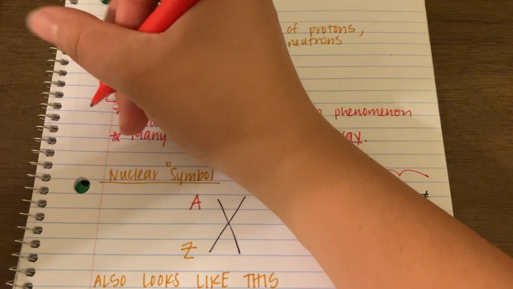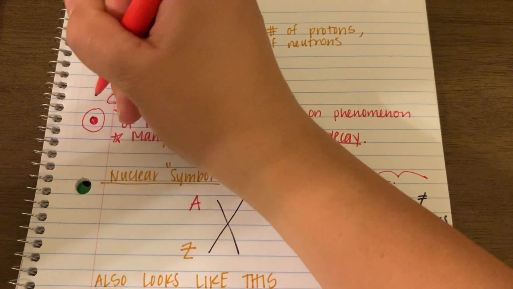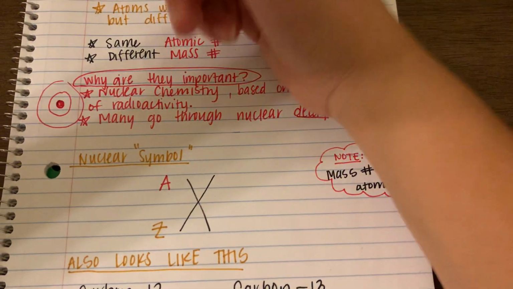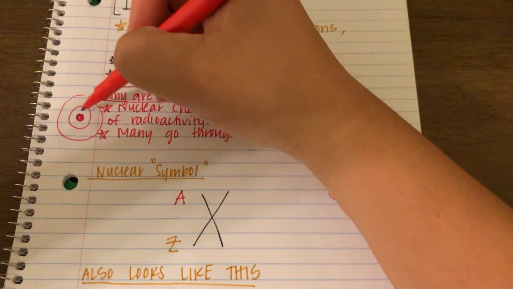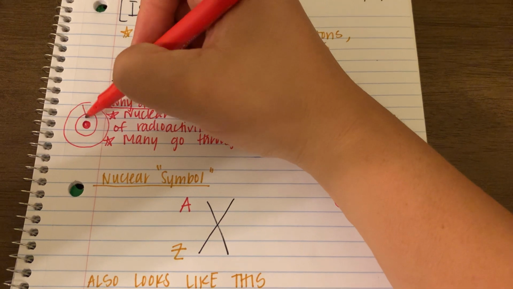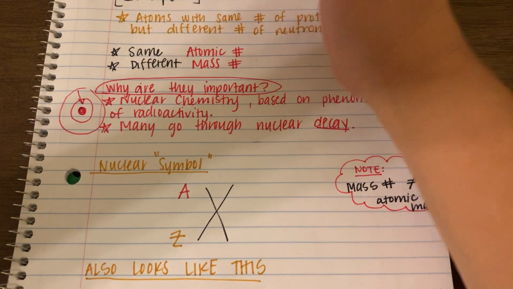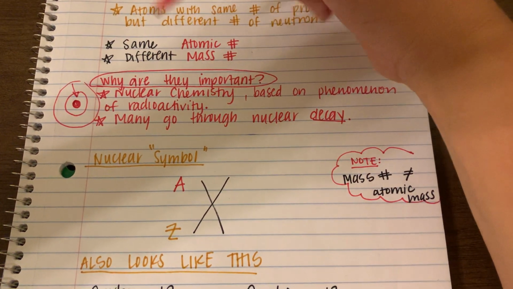So when we have the atom, here's my nucleus, and then this is my little atom, all right? Remember that what causes radioactivity is the decay of the nucleus right here. Decay meaning it's damaged over time, something gets lost from it, either protons or neutrons.